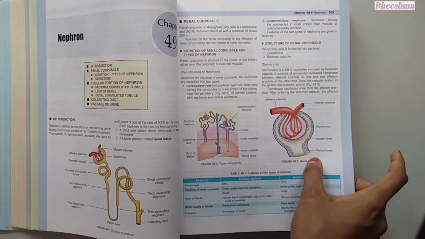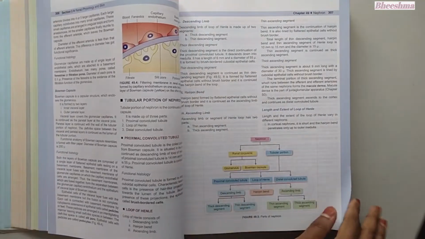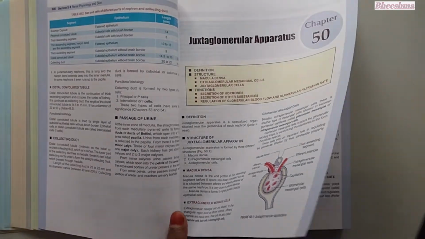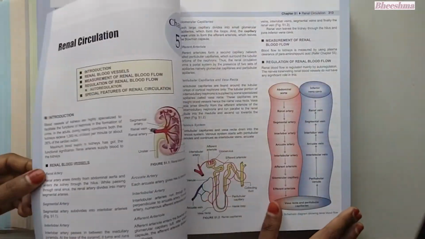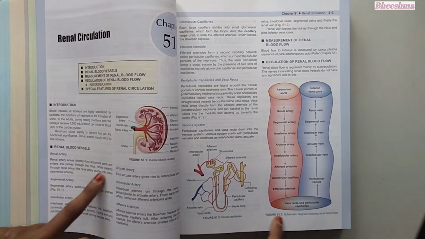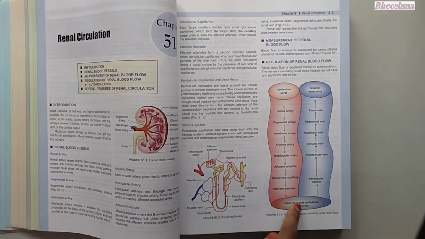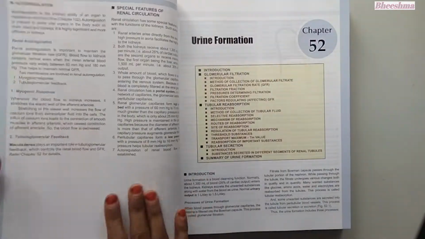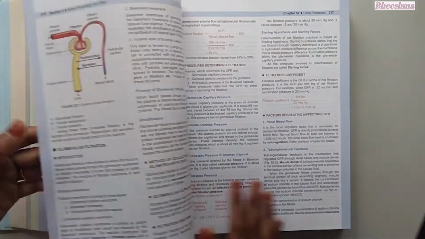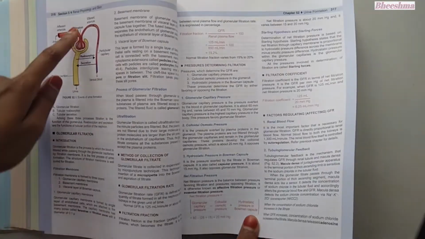Then here the diagram of renal corpuscles. Then about juxtaglomerular apparatus. Here the renal circulation. Here the schematic diagram showing how the renal blood flow is going through. Then about the urine formation, events of urine formation.